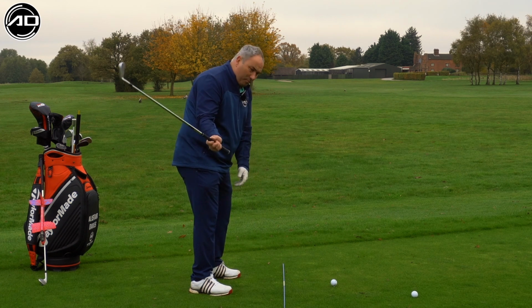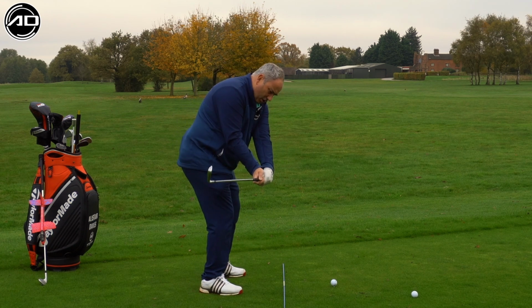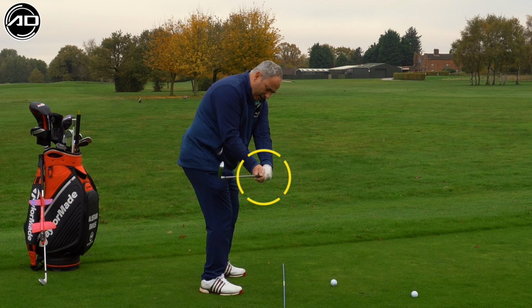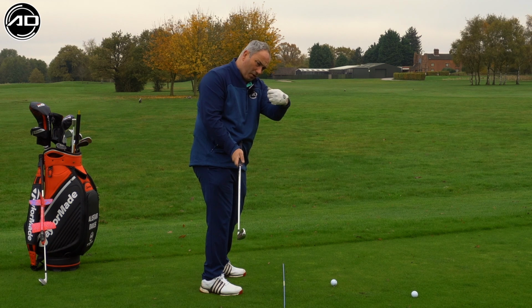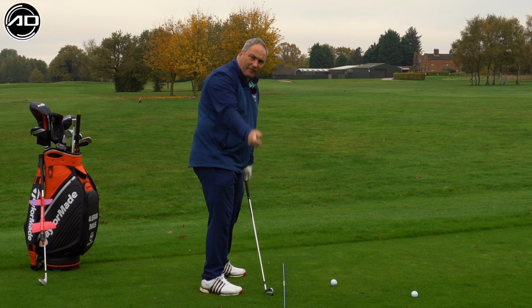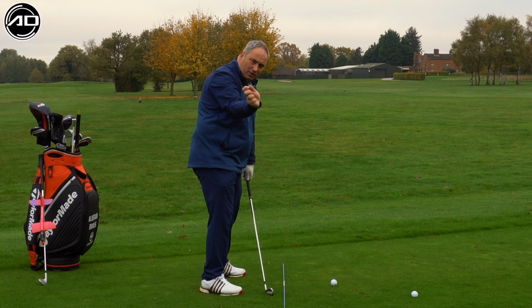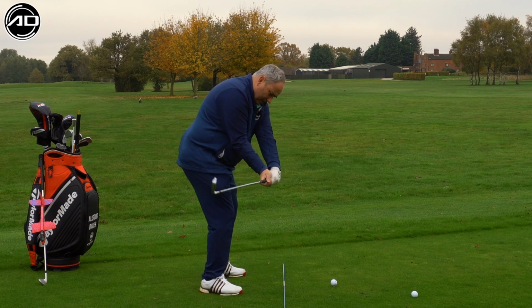So basically, if we look at pre-impact at this position here, what we would like to see is the lead wrist would have some flexion, which is this way, so bowing of the wrist. The trail wrist would have extension, which is setting it back like this, or cupping it. So that's where they would be.